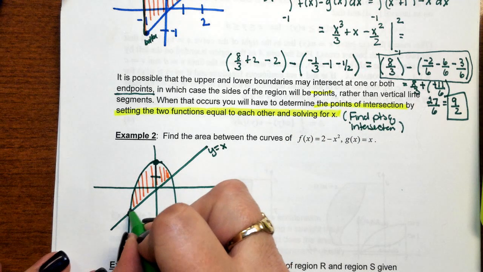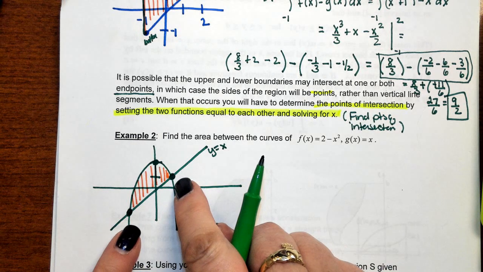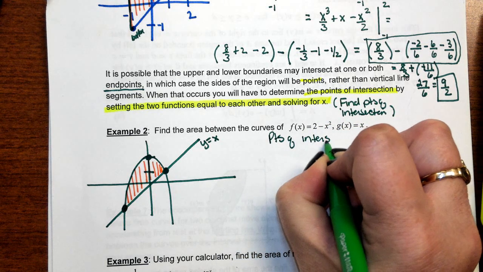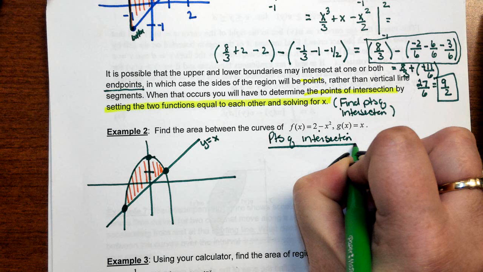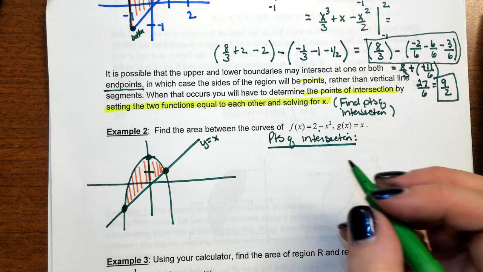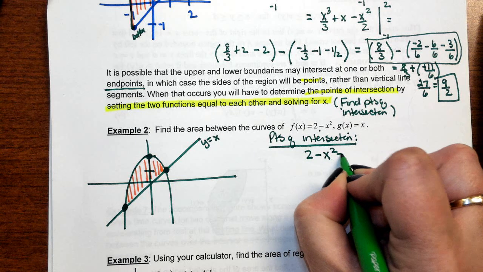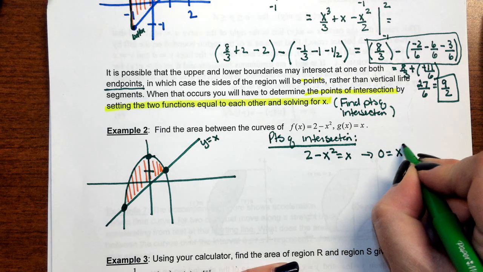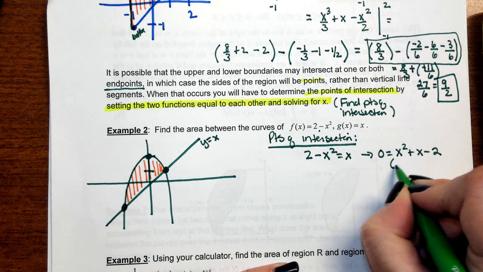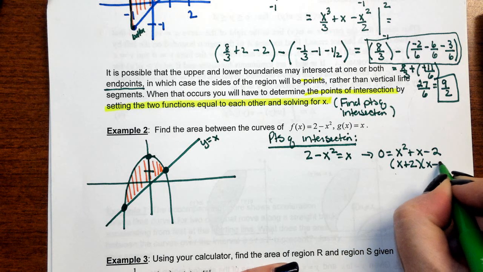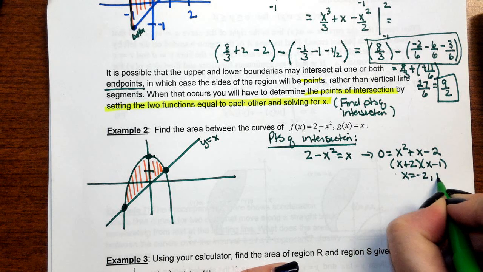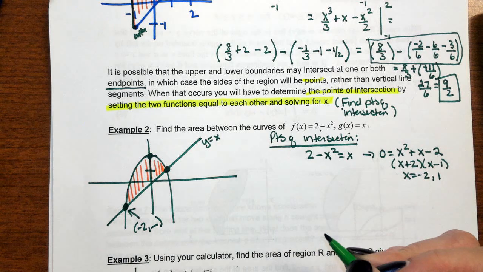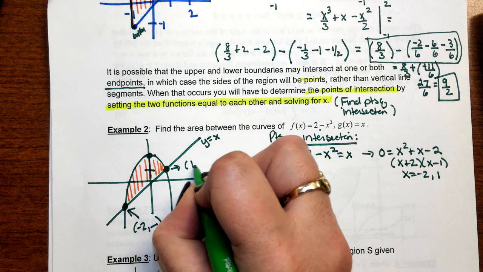So to find my bounds, you can see we need to calculate these 2 points of intersection. So to find your points of intersection, I'm going to have to take the 2 equations and set them equal to one another. So 2 minus x squared is equal to x. So I'm going to get a 0 on one side. So 0 will be equal to x squared plus x minus 2. So I can factor that into x plus 2 times x minus 1. So x equals negative 2 and positive 1. So then I know this point of intersection is going to be negative 2 comma something. This point of intersection will be 1 comma something.